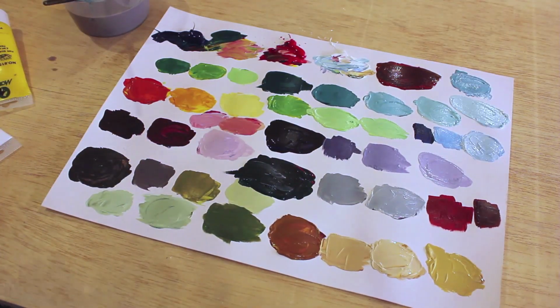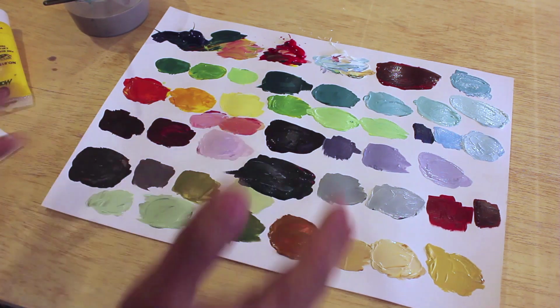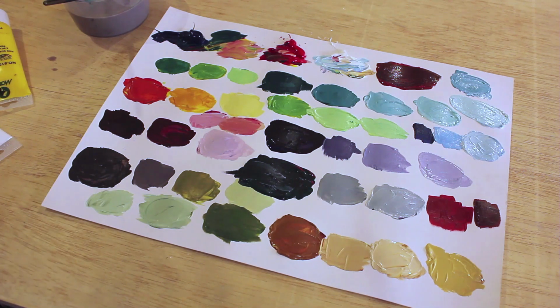So I hope this color mixing and color theory tutorial has inspired you to experiment with new color combinations and create beautiful works of art. And remember that mixing primary colors can greatly enhance your painting skill.